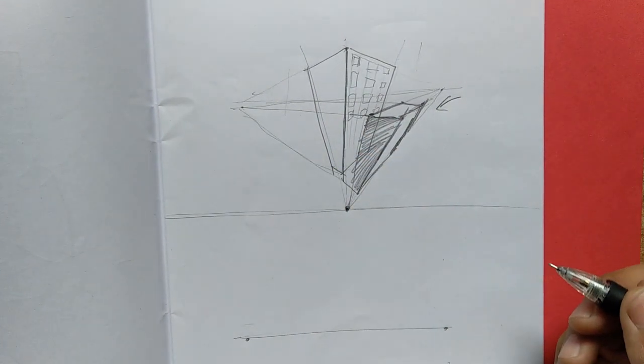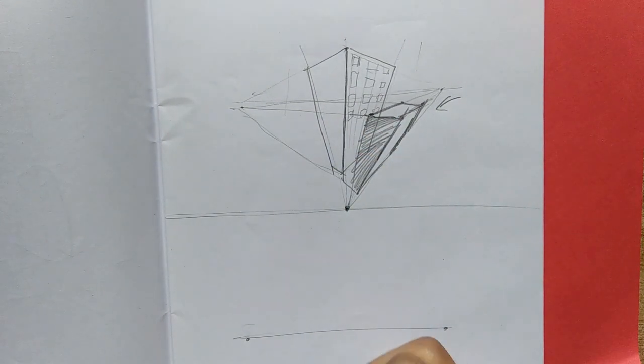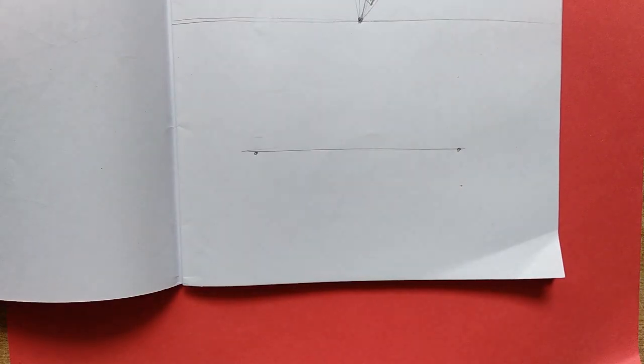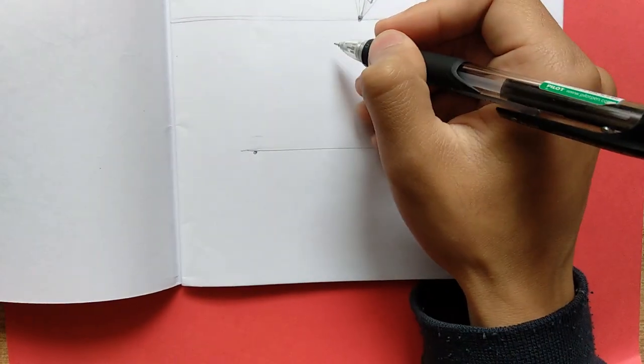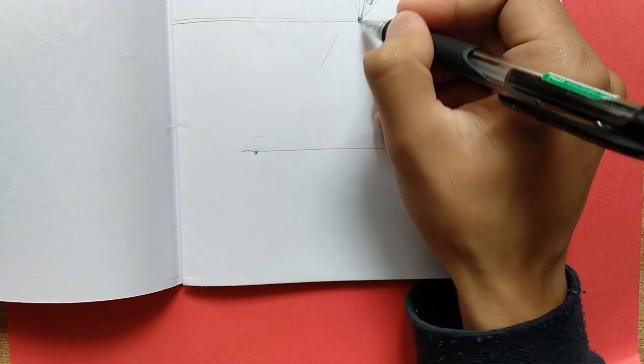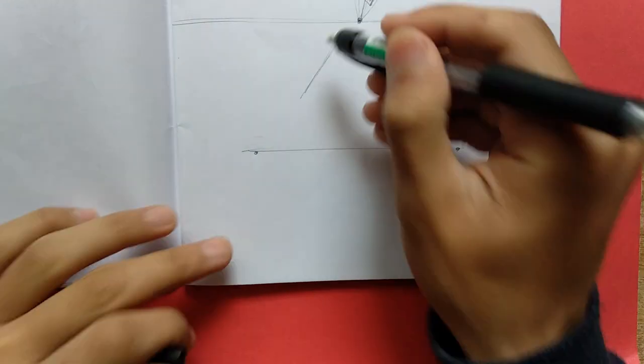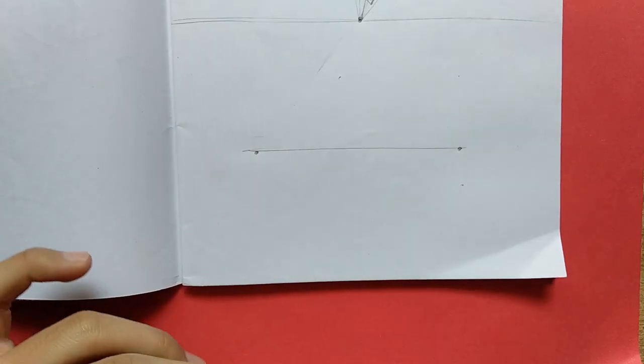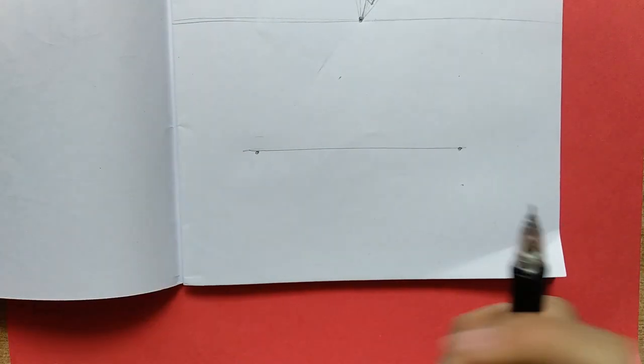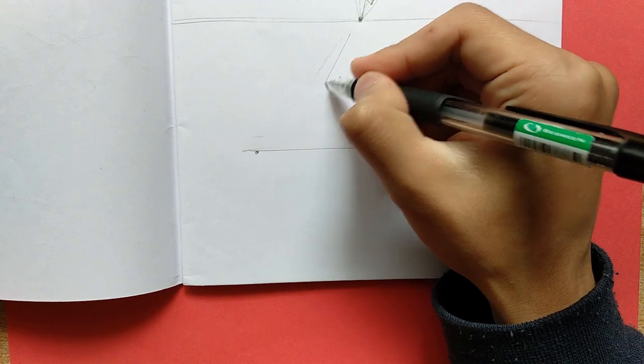And this is basically how you use a 3-point perspective with the vanishing point on the bottom side. Now let's move on to the vanishing point on the top side. So let's take another straight line that comes from this vanishing point. Okay, that's too bad, that's too close to this vanishing point. So let's do this one.